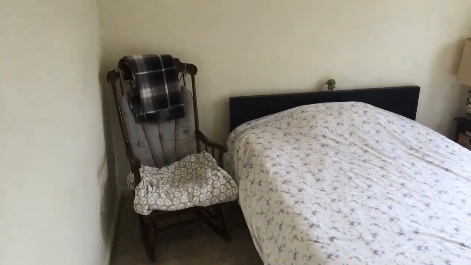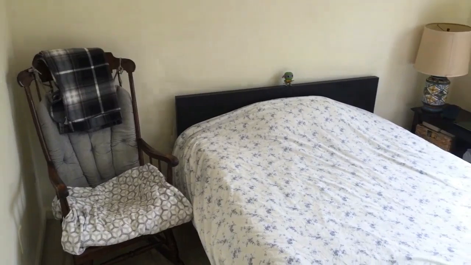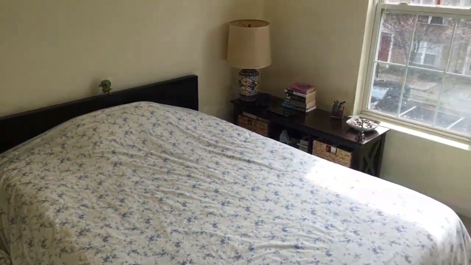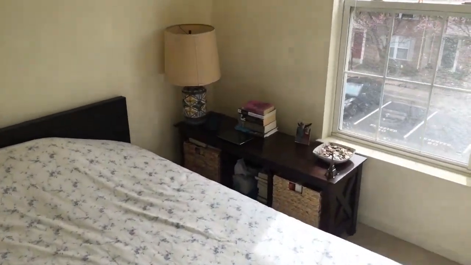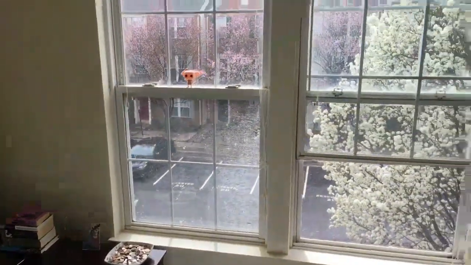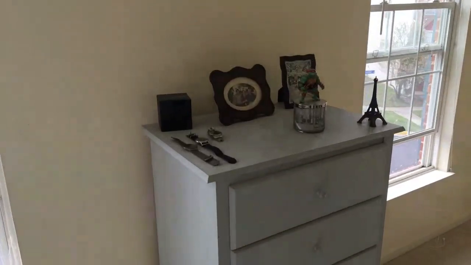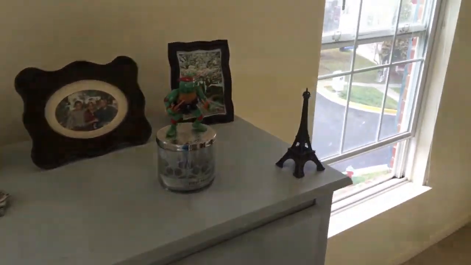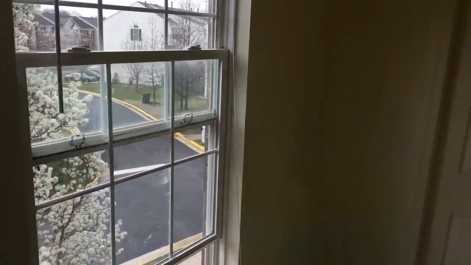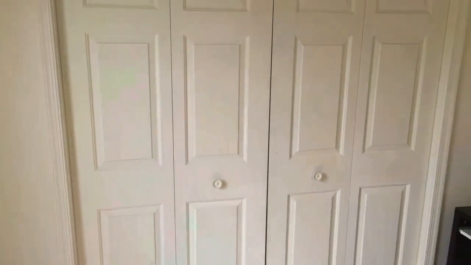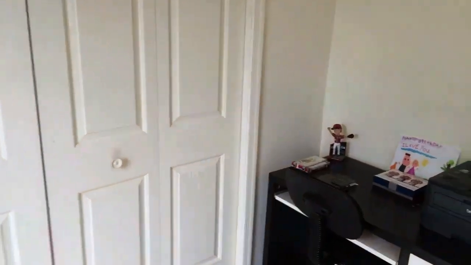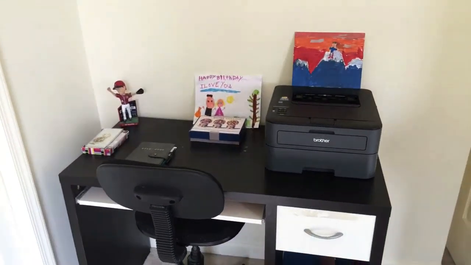To my left, I see my rocking chair, my bed, and my nightstand. In front of me, I see windows, my dresser, another window. To my right, I see my closet. Behind me, I see my desk and chair. And then I'm back right where I started.